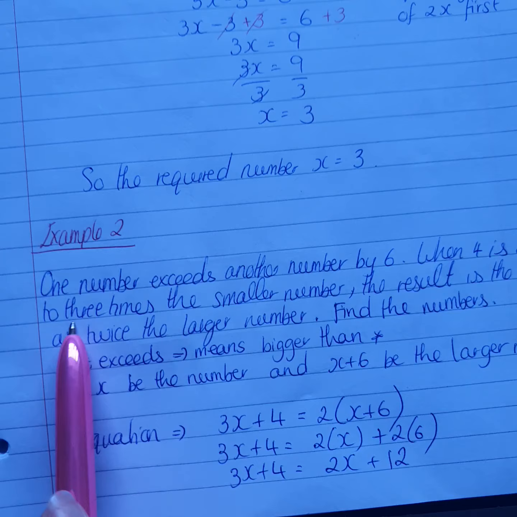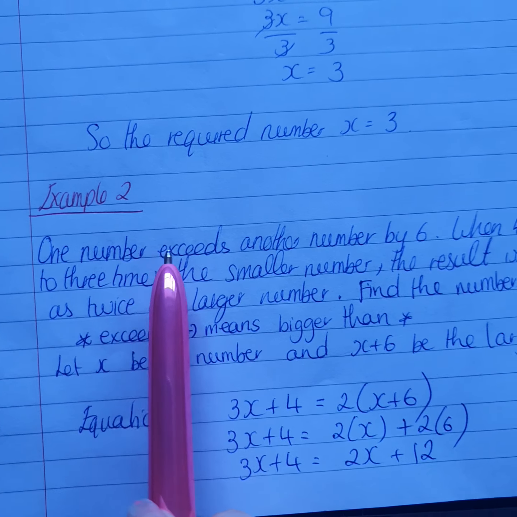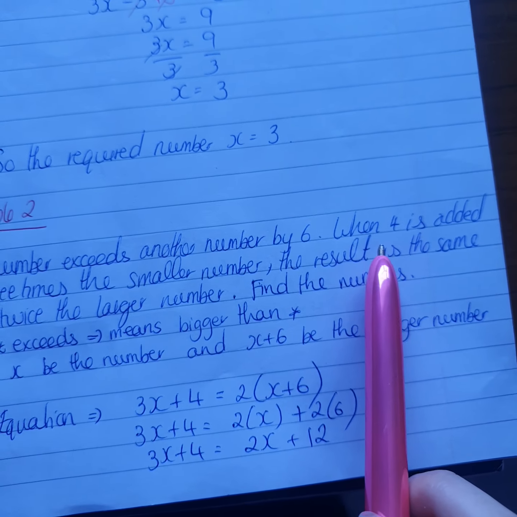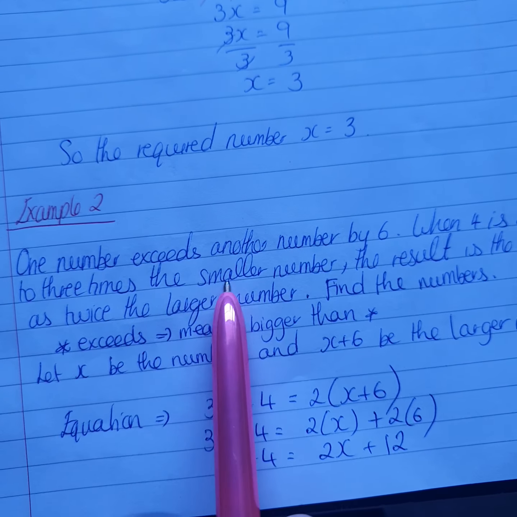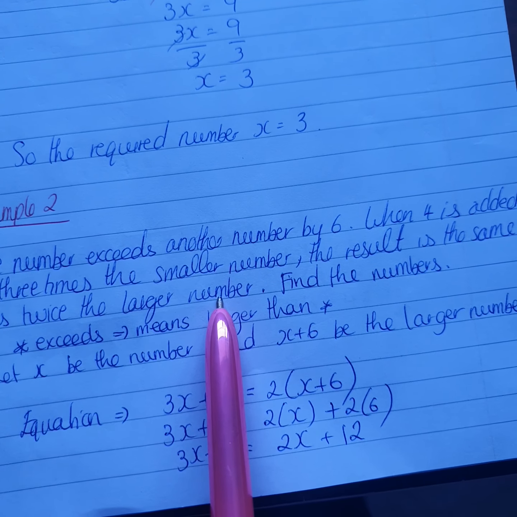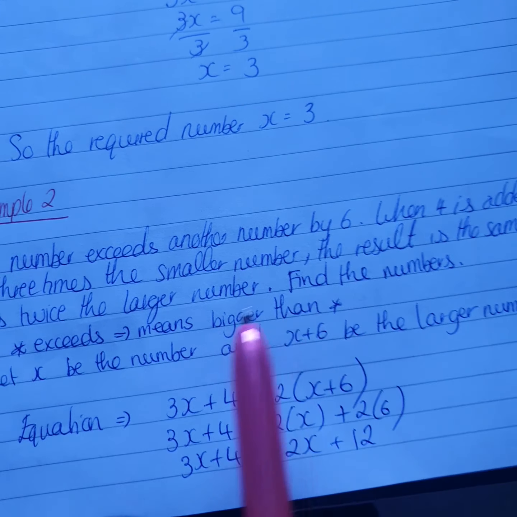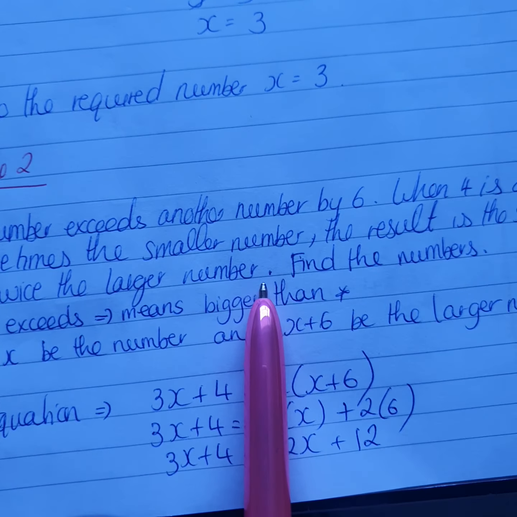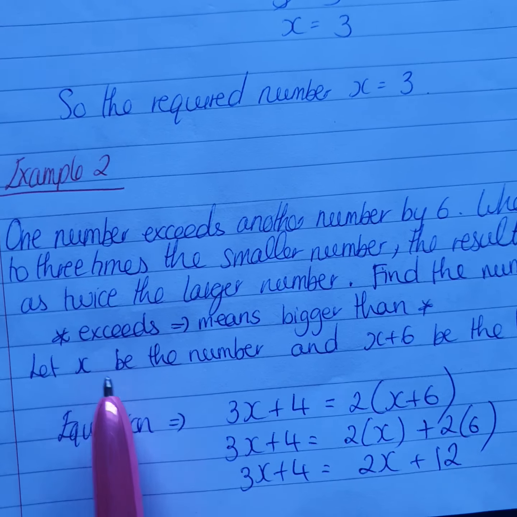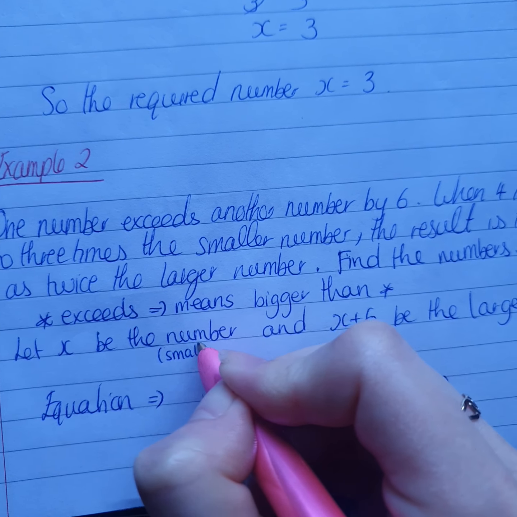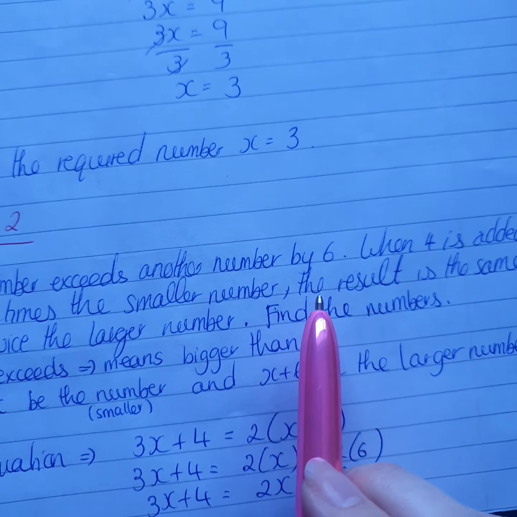Another example: one number exceeds another number by 6. When 4 is added to 3 times the smaller number, the result is the same as twice the larger number. Find the numbers. A little hint here: exceeds means bigger than or added on. So let x be the smaller number, because one number exceeds another number by 6.